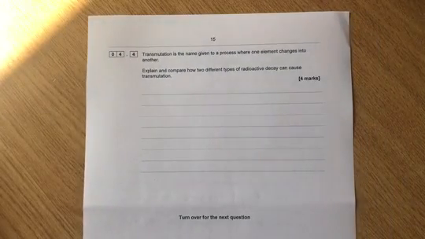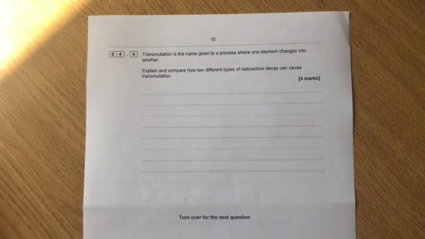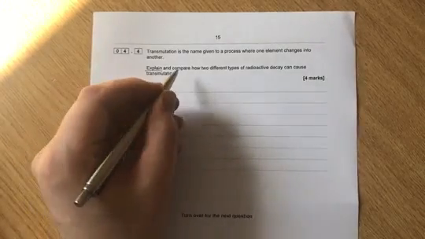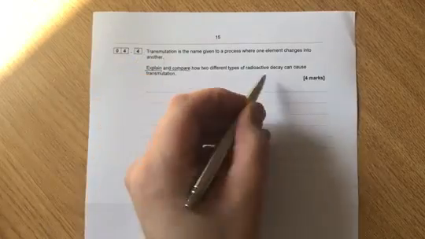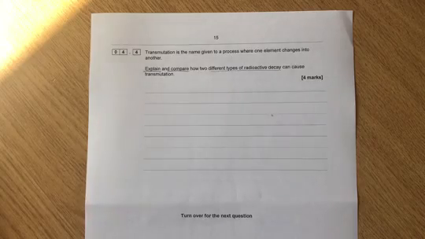4.4. It tells you transmutation is the name given to a process where one element changes into another. It's a 4-mark question, so there's going to be a couple of marking levels to this. You're asked to explain and compare how 2 different types of radioactive decay can cause transmutation.